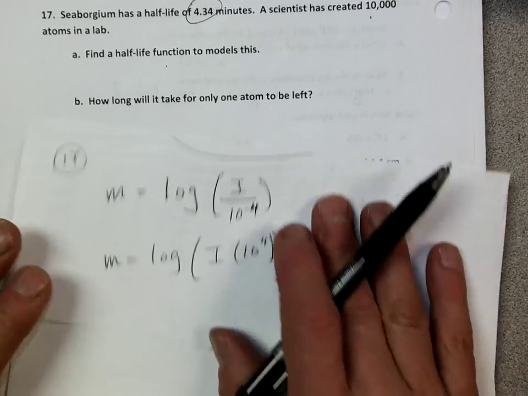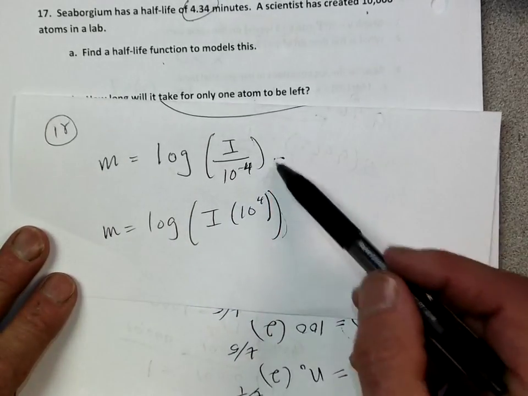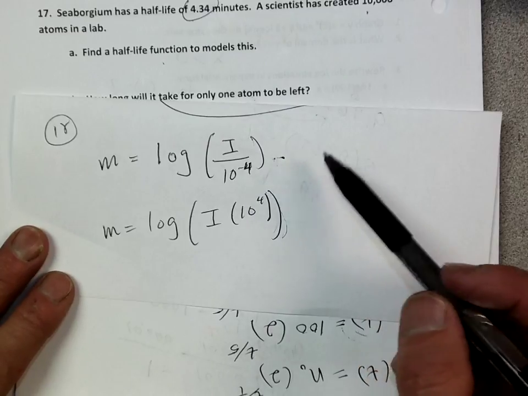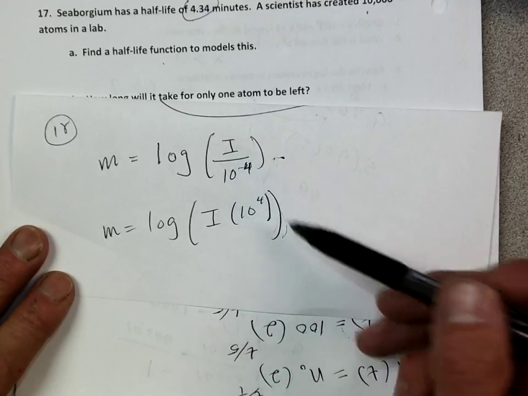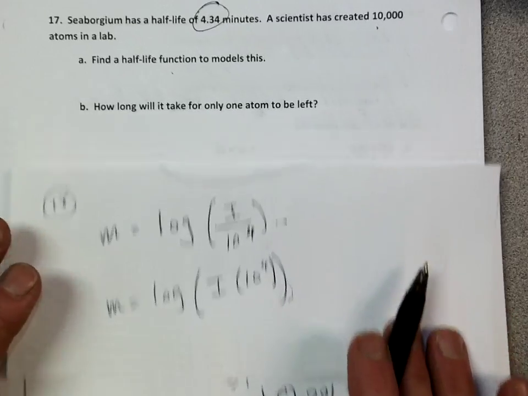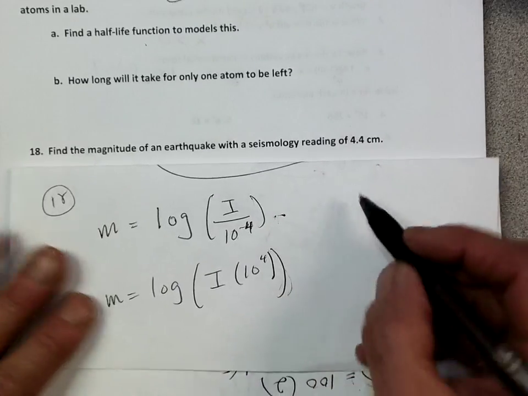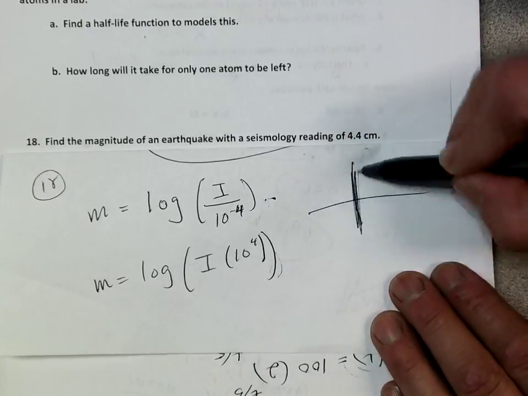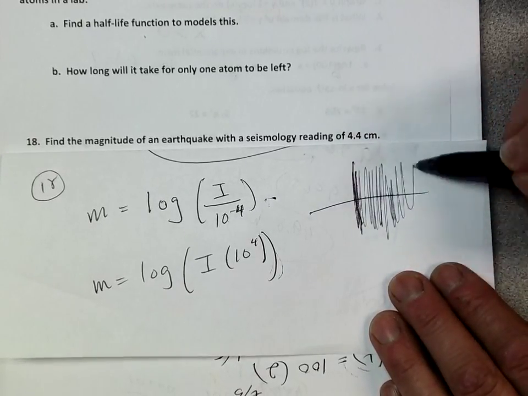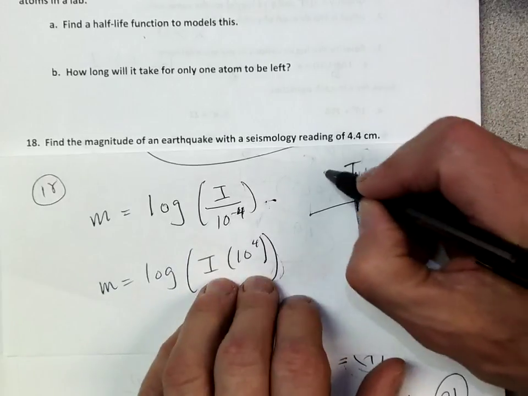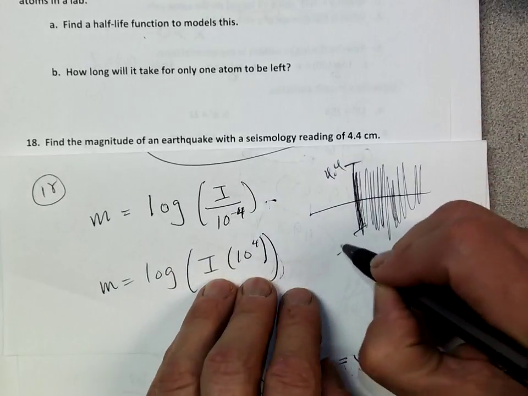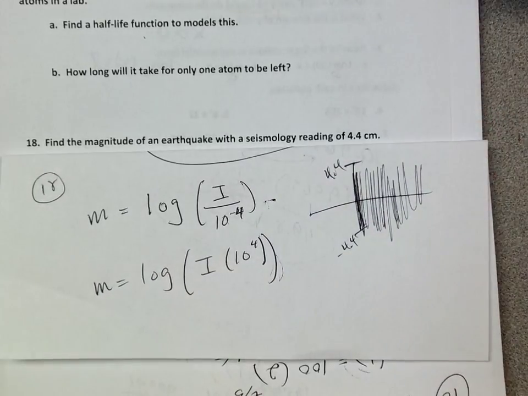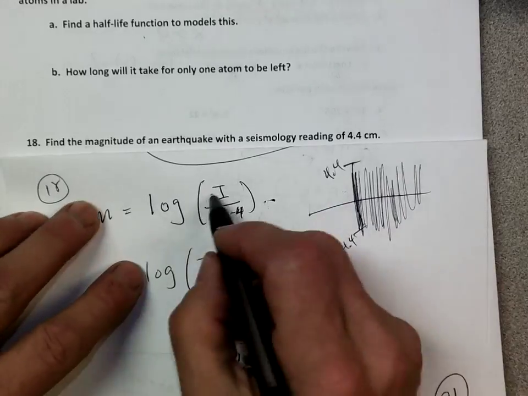So I just moved it up. You can use either one of these; it's the same thing. But one thing I do know: if I've got a seismology reading, that's the intensity. On the seismograph it reaches 4.4, and that's my intensity. So I just put my 4.4 in here.